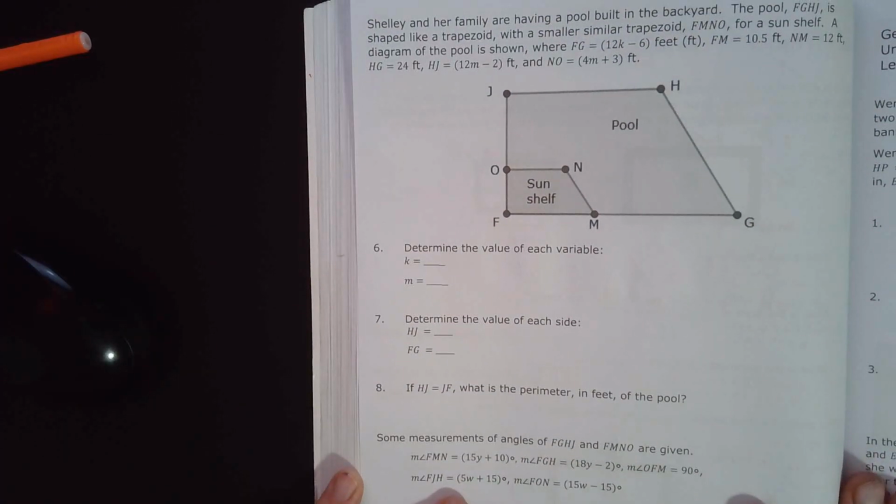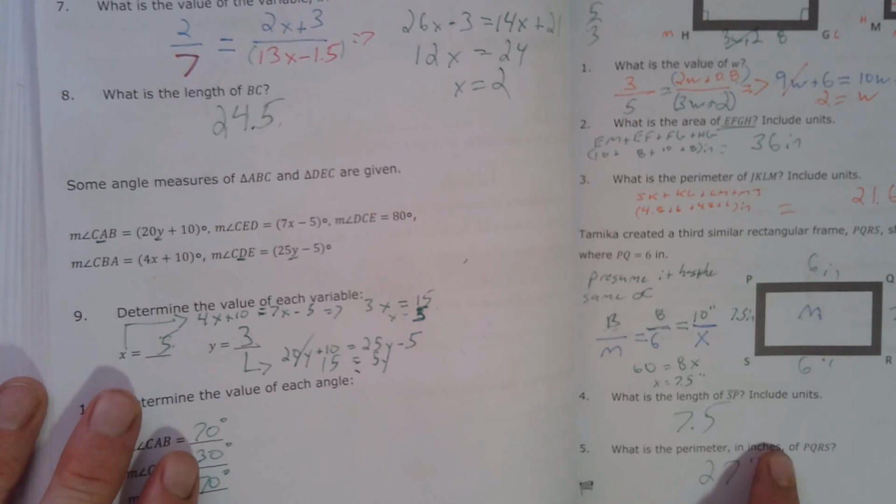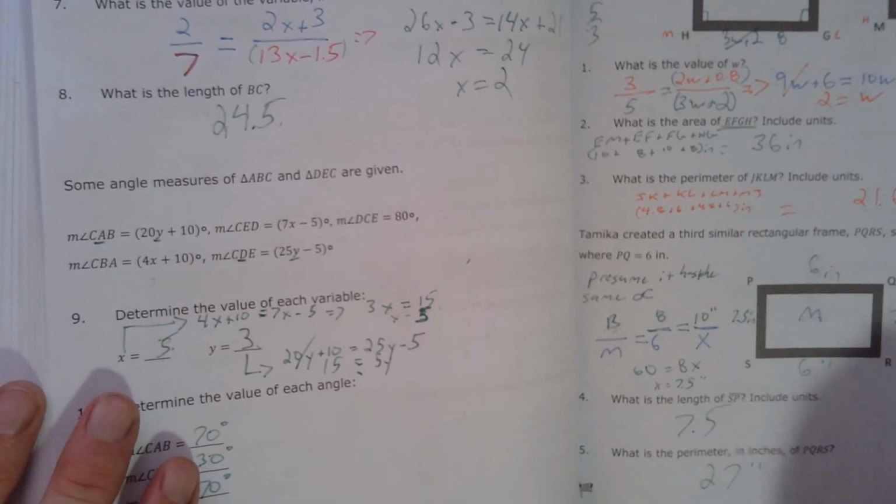Okay, so sorry for part two on this one. I bumped my camera in for whatever reason that made it disconnect. So if you didn't catch that part two, that perimeter was 27 inches.